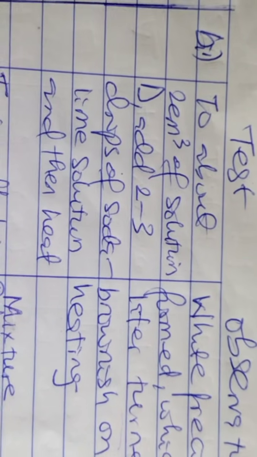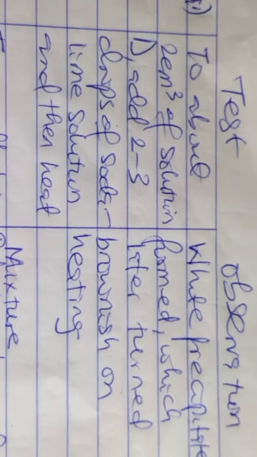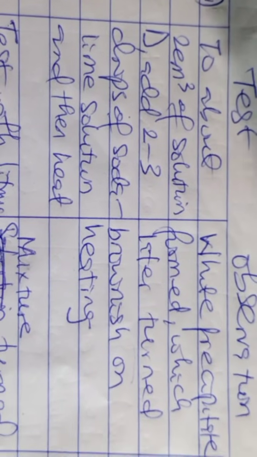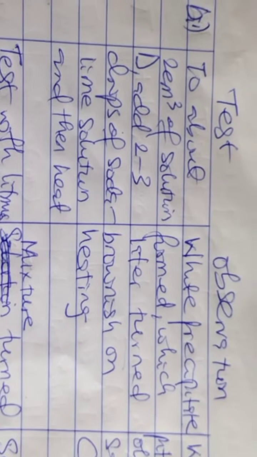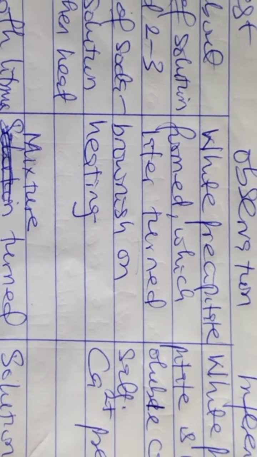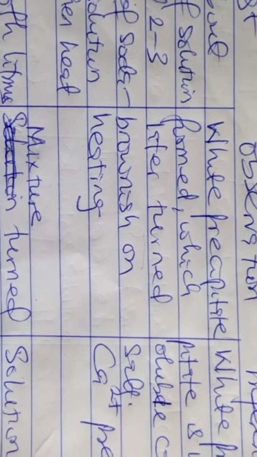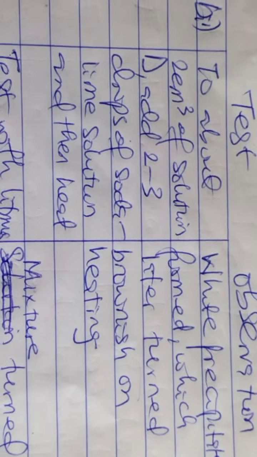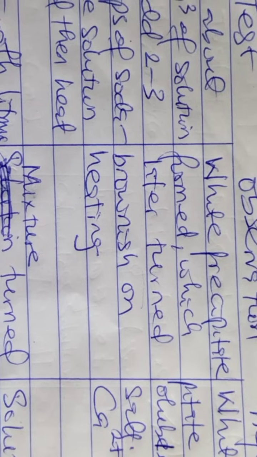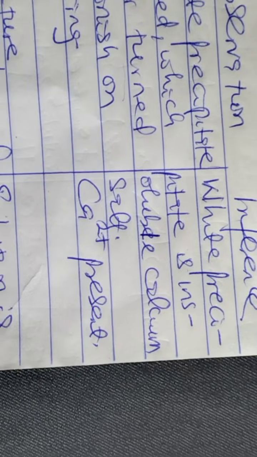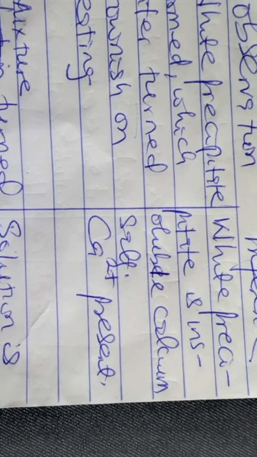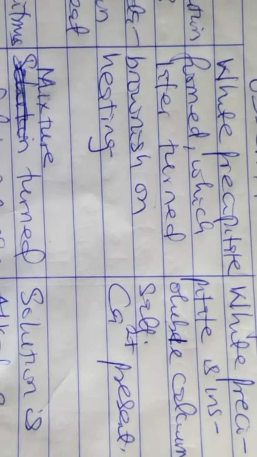We'll now go to question BI. It says to about 2 cm cubed of solution D, add 2 to 3 drops of soda lime solution and then heat. Observation, you have a white precipitate formed, which later turned brownish on heating. So this is what we call Millon's test. Then inference, white precipitate is insoluble calcium salt. So you can also say calcium 2 ion present.